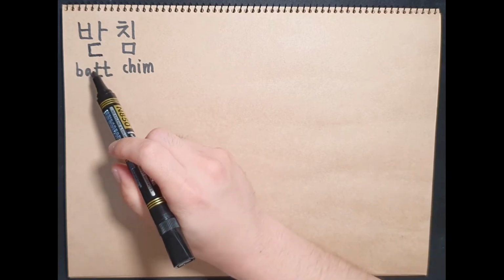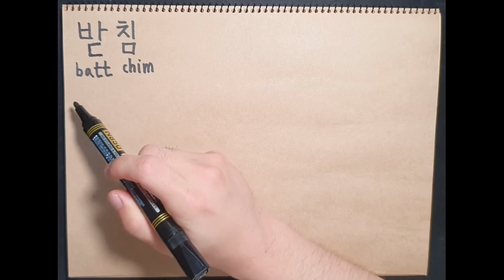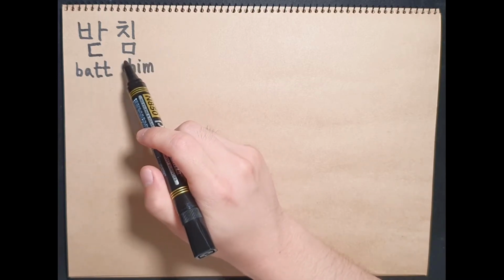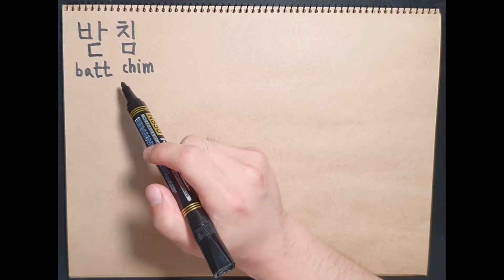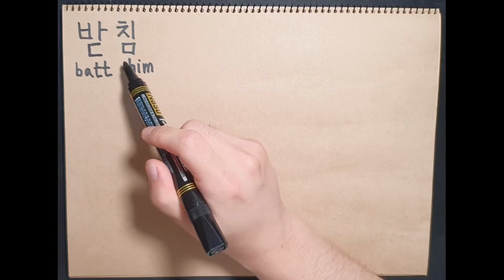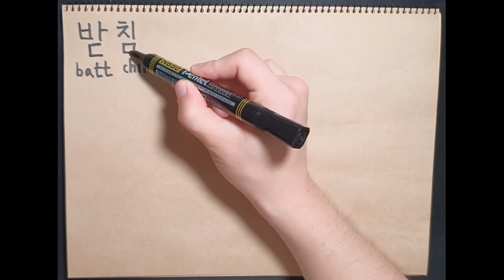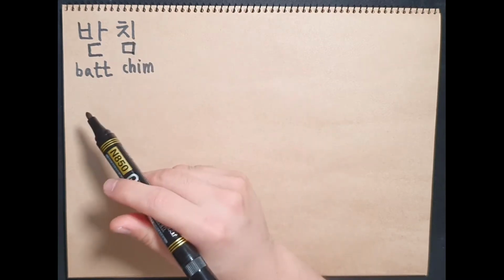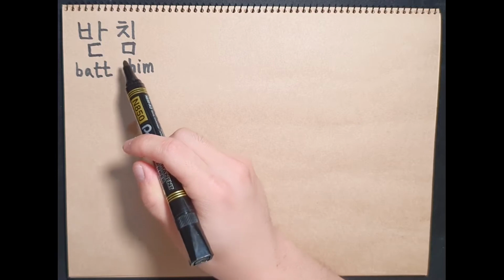So in this letter, 받침 is 디귿. And in this letter, 침, the alphabet that is at the bottom of the letter 침 is 미음. So in this letter, the 받침 is 미음.